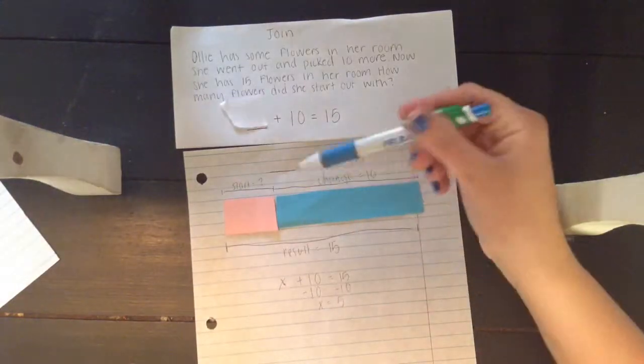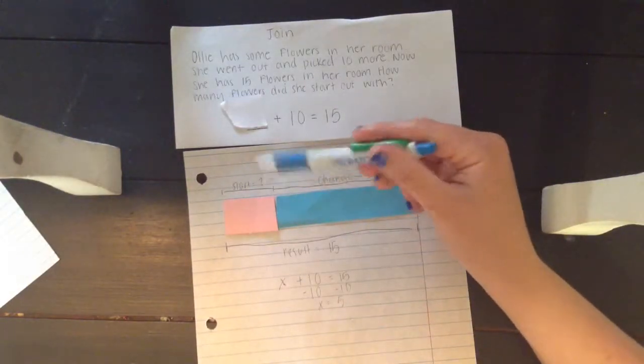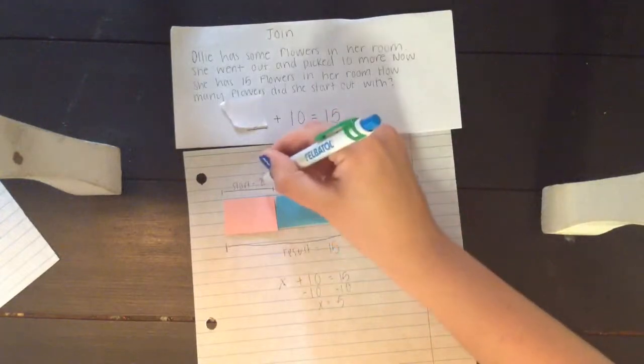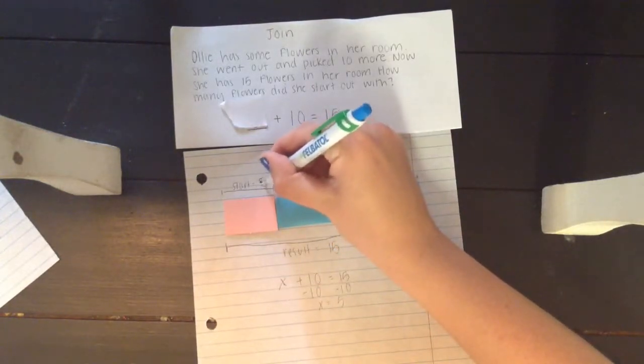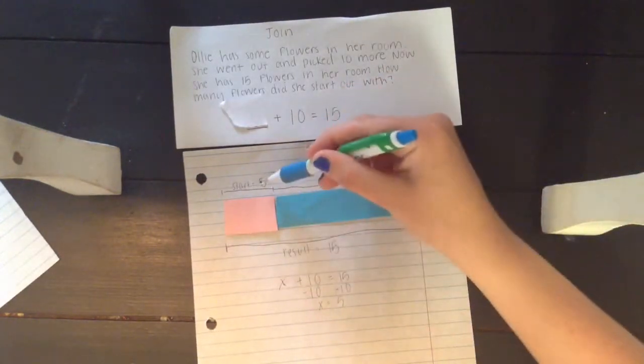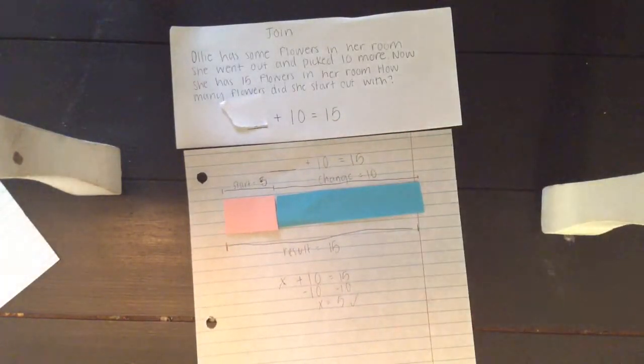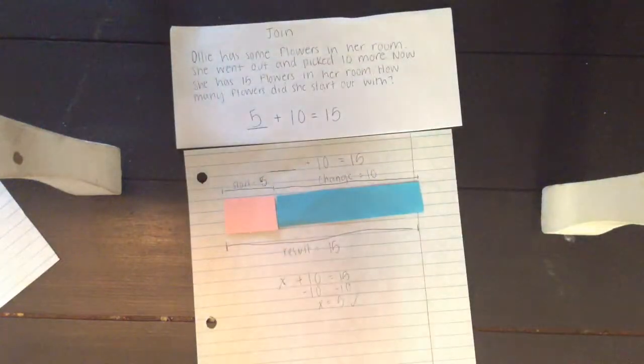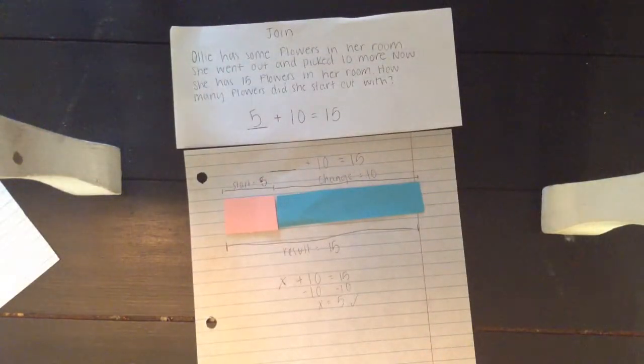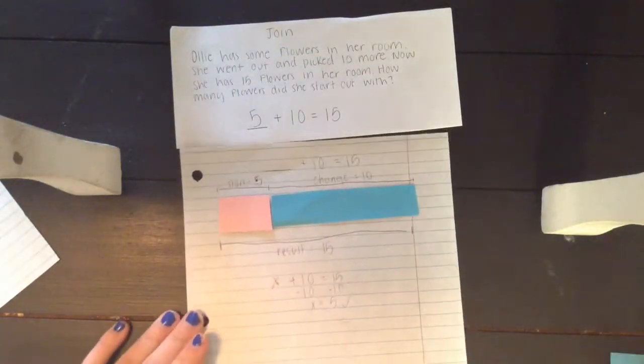So let's look back at our linear model. If we put 5 at the start, is 5 plus 10 equal 15? Yes, it is. And that is how you figure out a join word problem using the linear model.